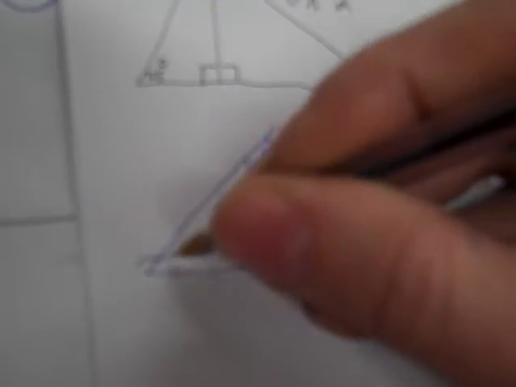Okay, so line up your proportions. So we're finding this, so you're finding what this is. Okay, now on the other one.